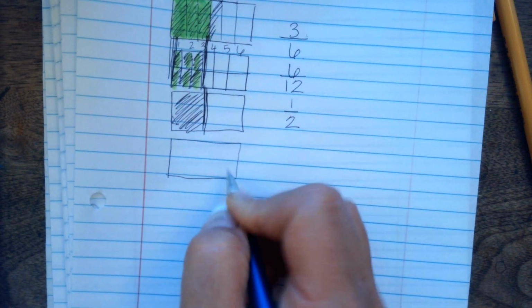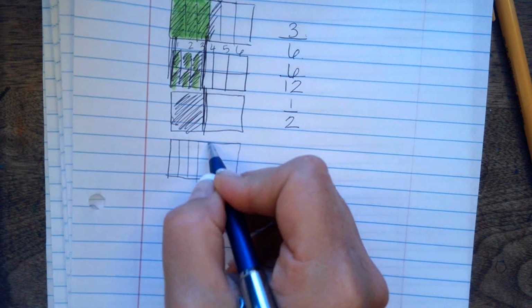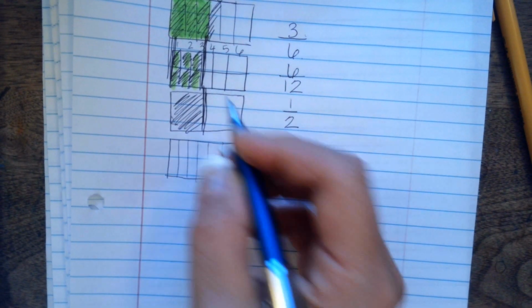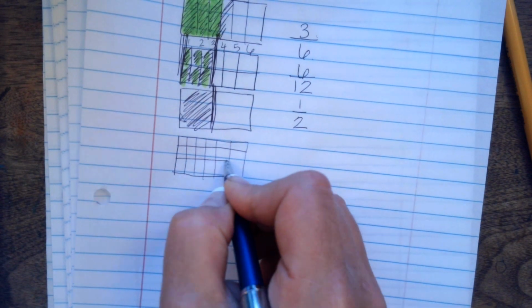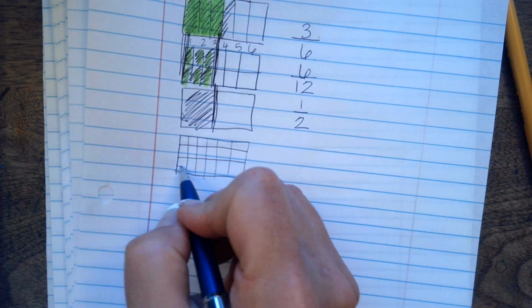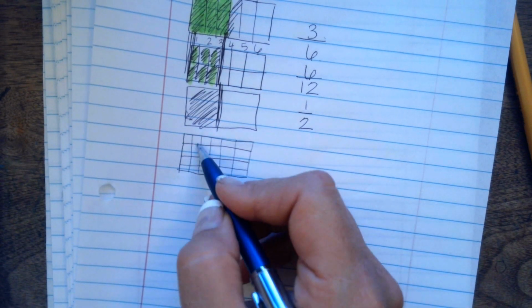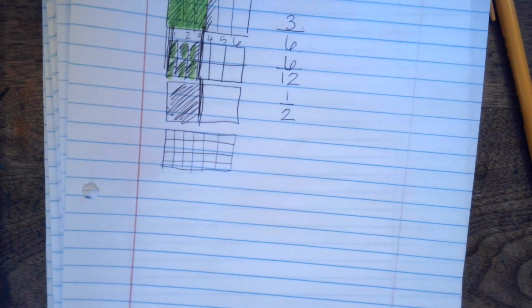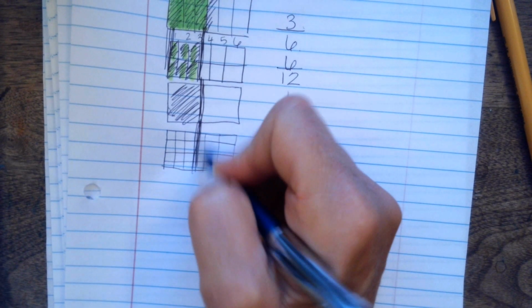So we could take our original 6, and I can cut them now into more pieces. Okay, so now we have 24 pieces, and I've got to get half of it filled in.